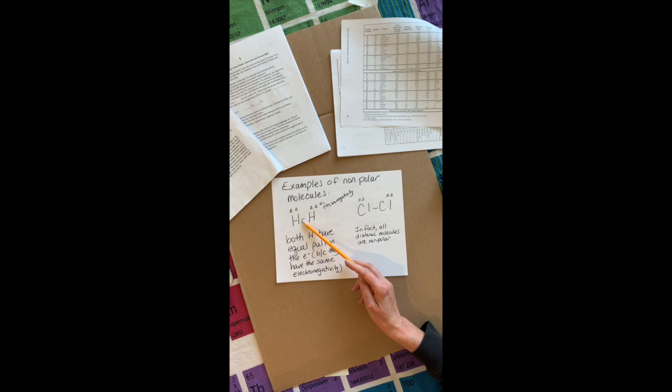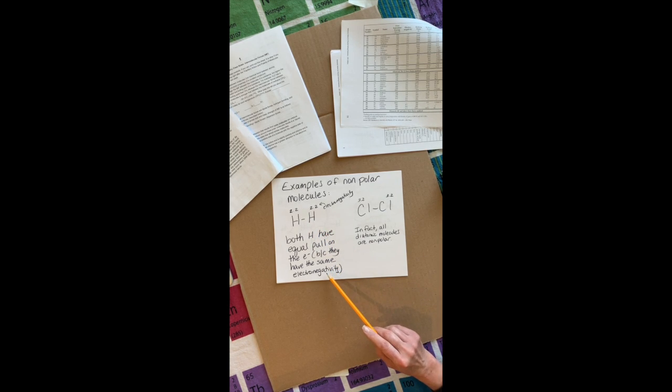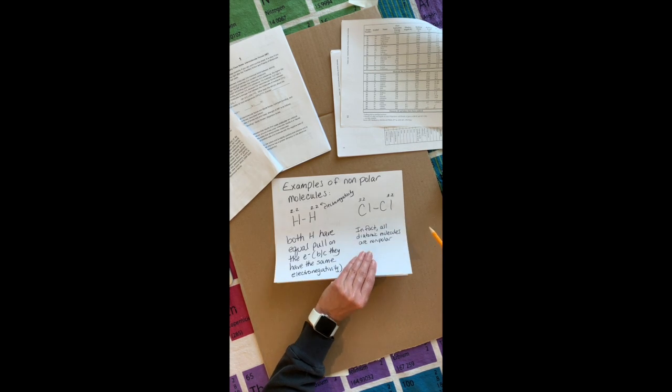And this dash represents two electrons, one from this hydrogen, one from that hydrogen. They are sharing that, and they have equal pull on those two electrons. They're the same type of element. Therefore, this would always be a nonpolar molecule. The same applies for chlorine and other diatomic molecules.